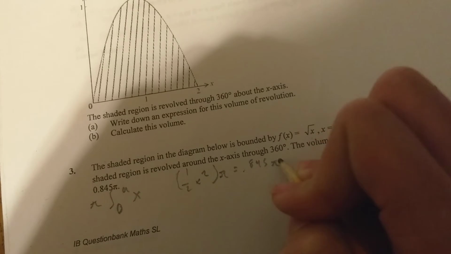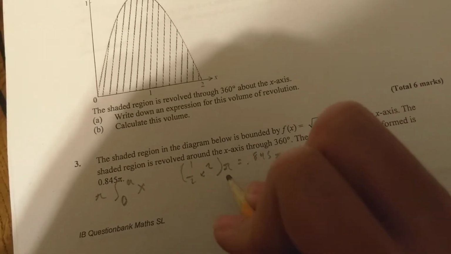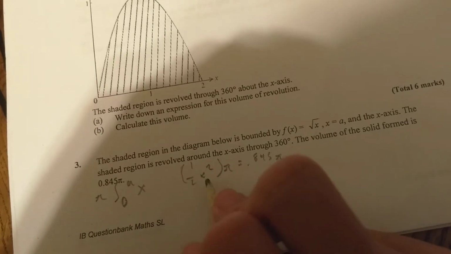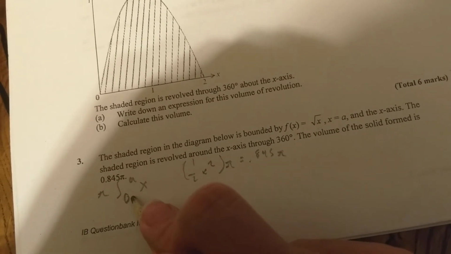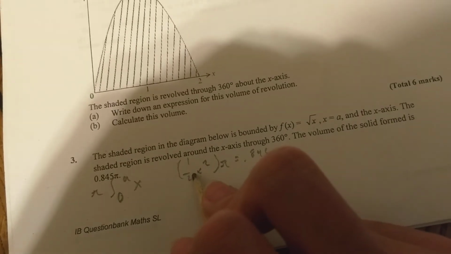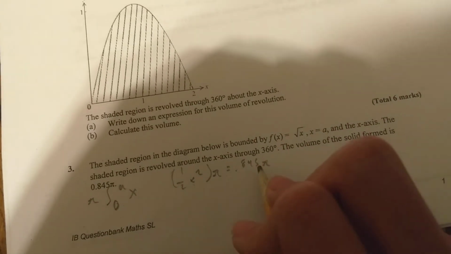After that, you'd multiply that by pi, and if you did all that, you'd recognize that that would equal 0.845 pi. And by the way, my bad, I probably should have mentioned this: because you just have the x over here and this part over here is 0, you can just directly substitute a into this part. So that was essentially 1/2 a squared times pi equals 0.845 pi.